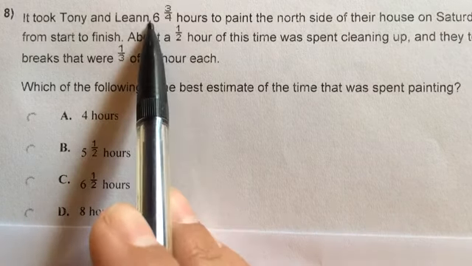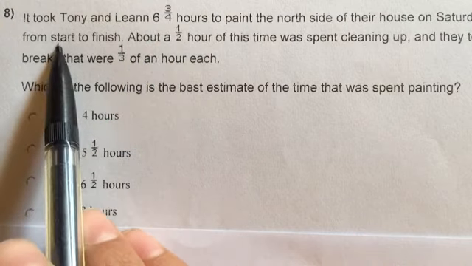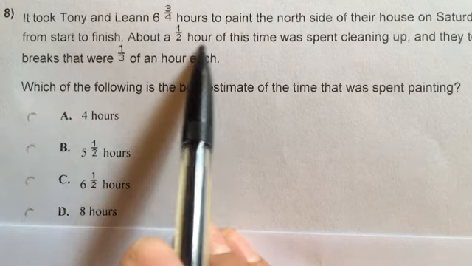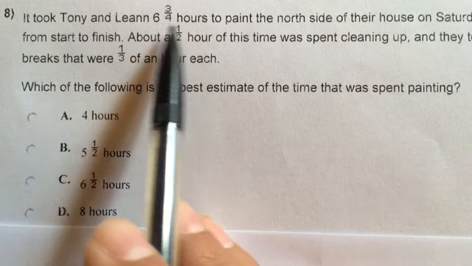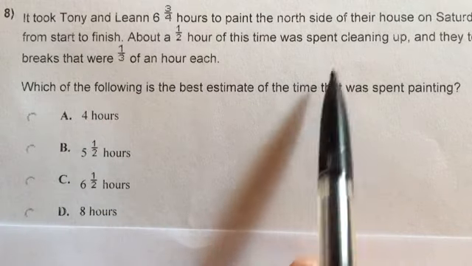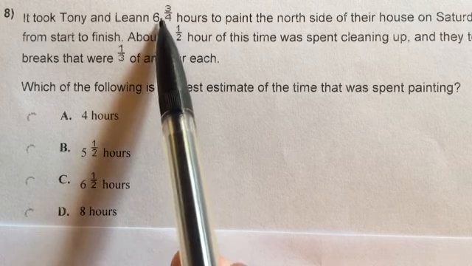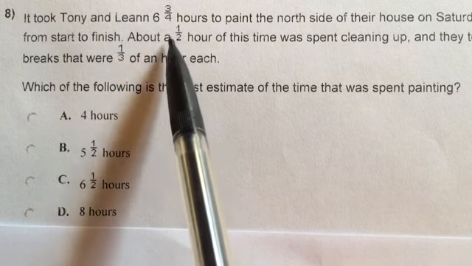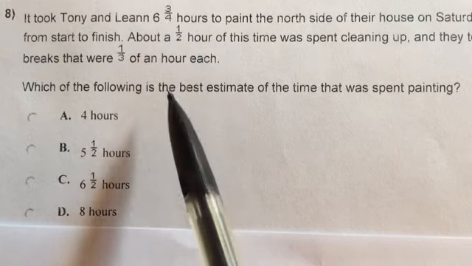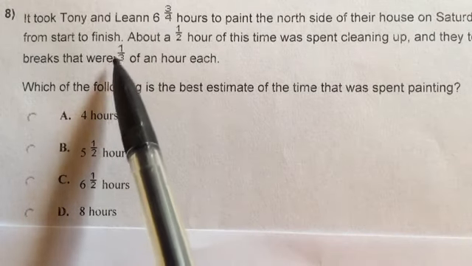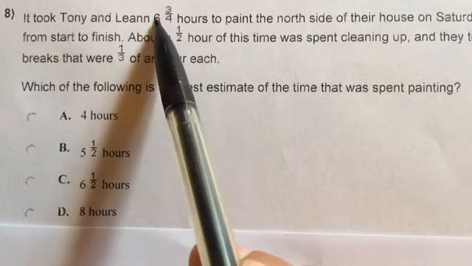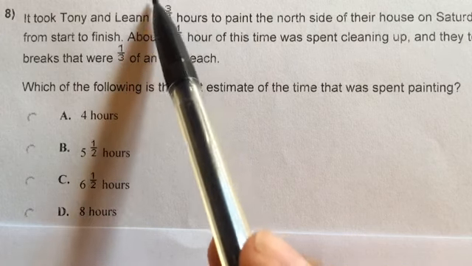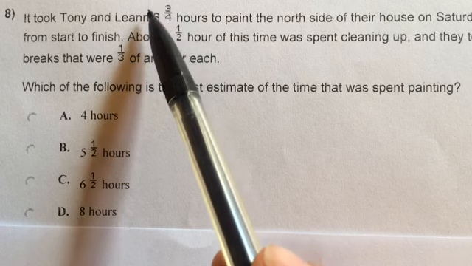Well, it takes 6 3/4 from start to finish. Half an hour of this time was spent cleaning up. So I know for sure the answer is going to be a value less than this, because they're telling me that half an hour of this time was spent cleaning and 2/3 of an hour were spent with a break. So for sure I'm going to end up doing some kind of subtraction here, right?